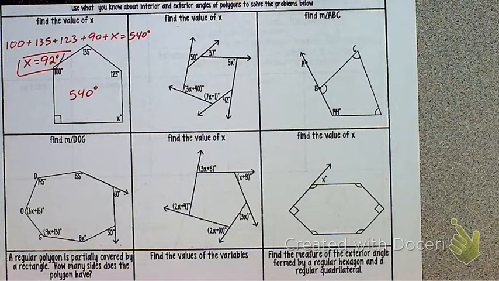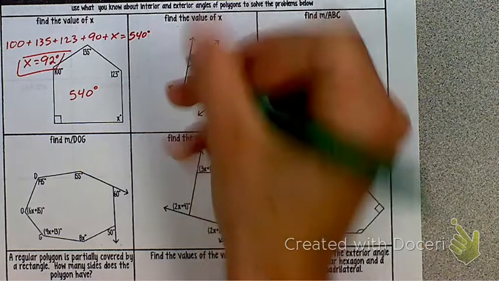The second one is a bit more work. But let's start with this. How many sides are there? 6. 6 is called a hexagon. Total sum of a hexagon.